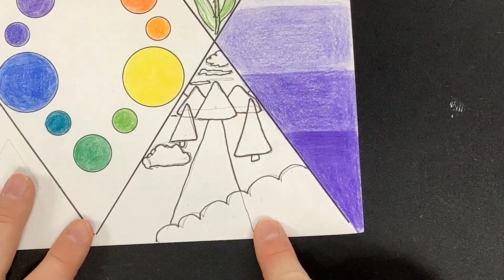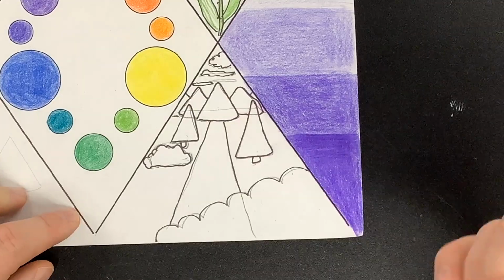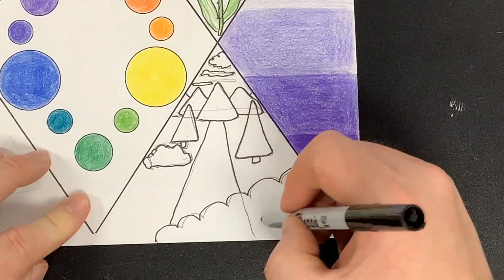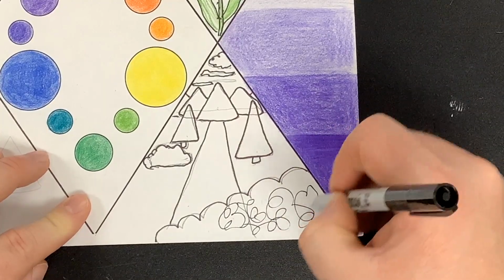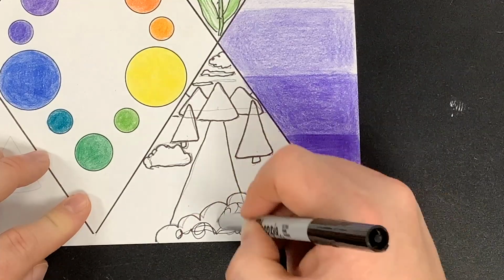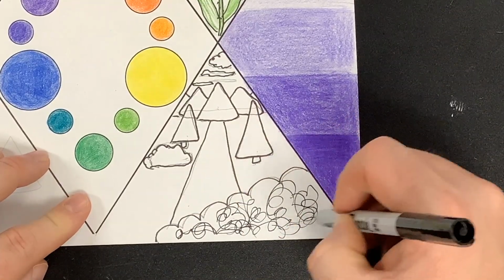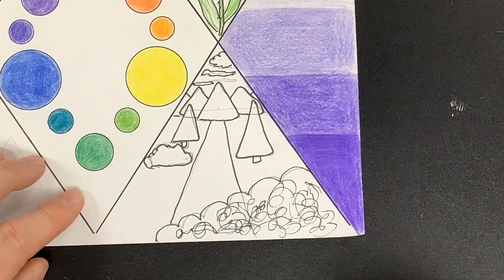Now, this bush in my foreground is going to have a lot of texture to it and detail. So I'm going to just do that with my Sharpie. I'll just kind of put in some bushy texture. Because things in the foreground, you want them to draw more attention than things that are further away. And that creates the illusion of space.